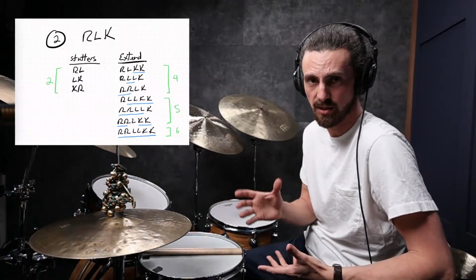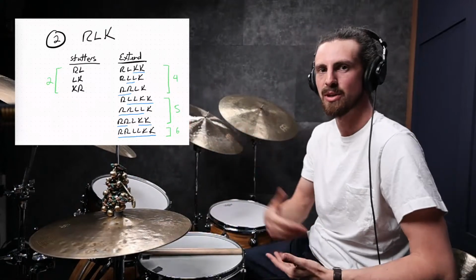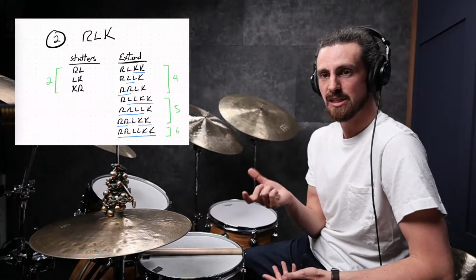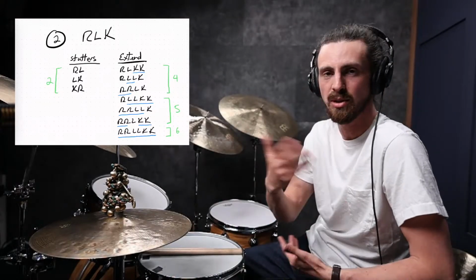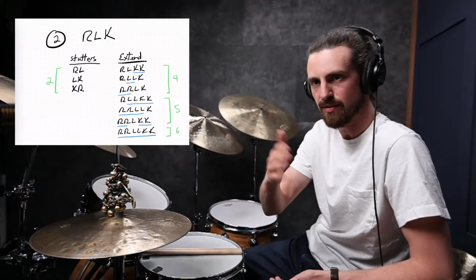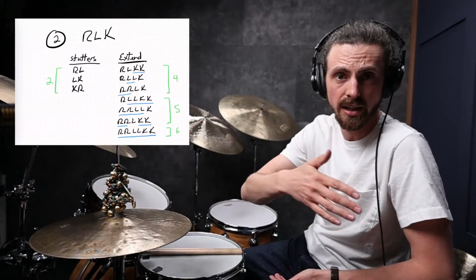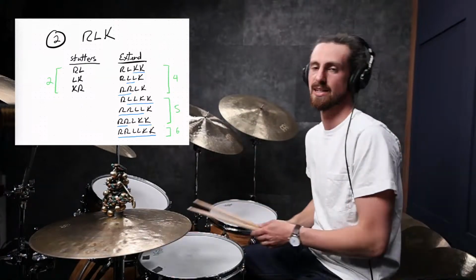We're turning this pattern into something different. Now let's look at the extend. What does it look like to extend here? To extend, the way that I think about the right, left, kick is we're simply making it a double. We got right, left, kick, right, left, kick, right, left, kick, kick. Right, that's the easiest one to identify as I play it.